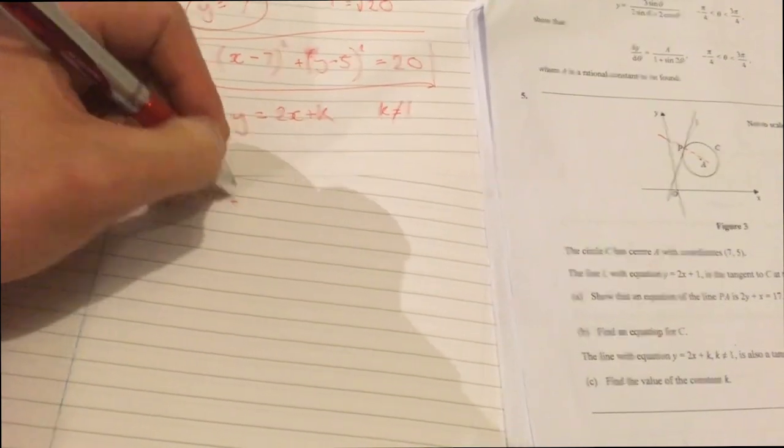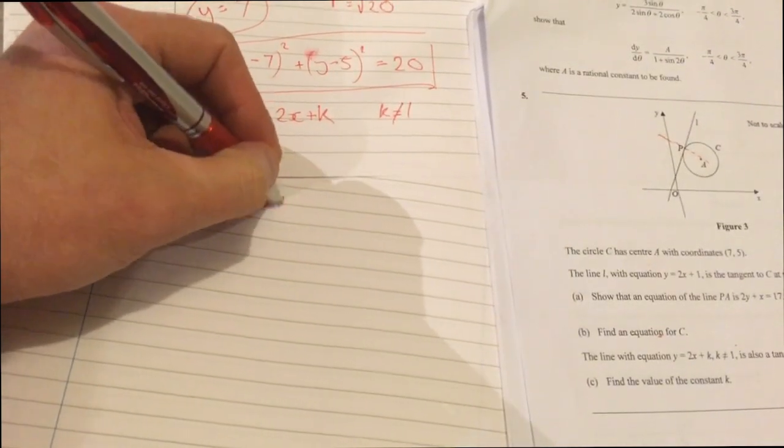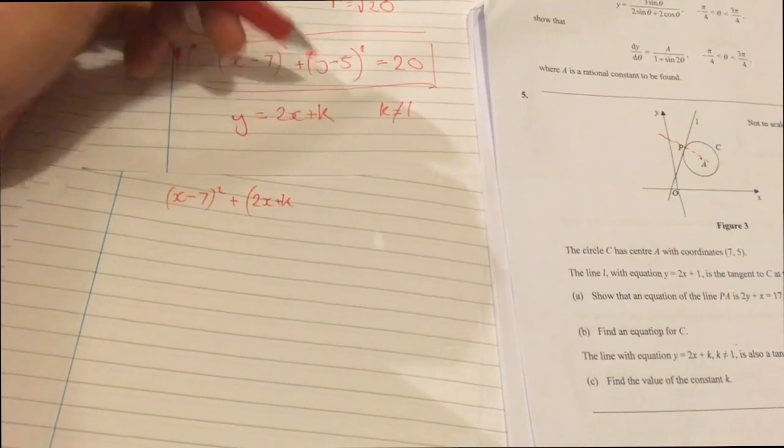So (x minus 7) squared plus (2x plus k minus 5) squared equals 20, so I'm literally just subbing y straight into there.